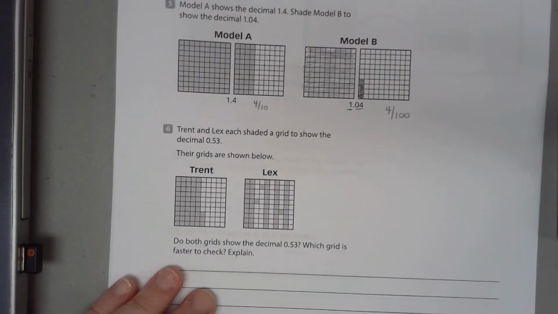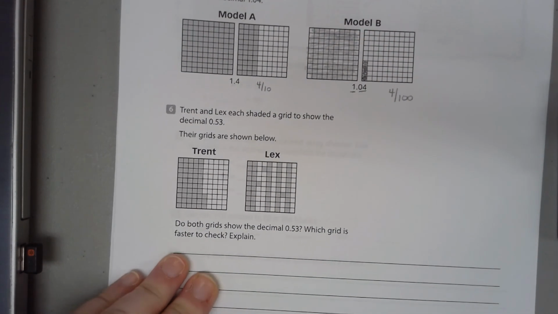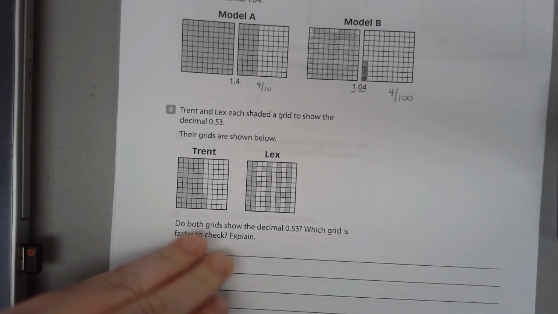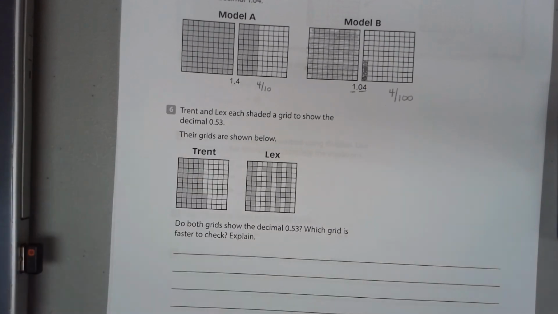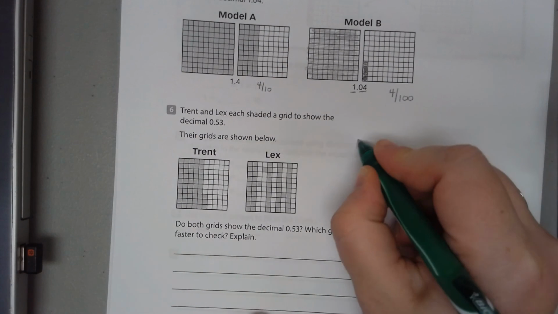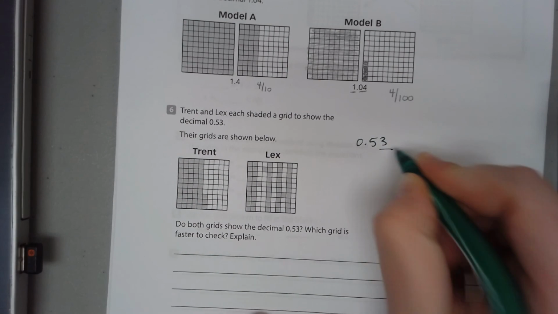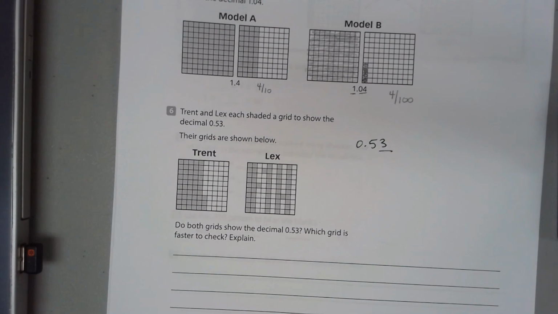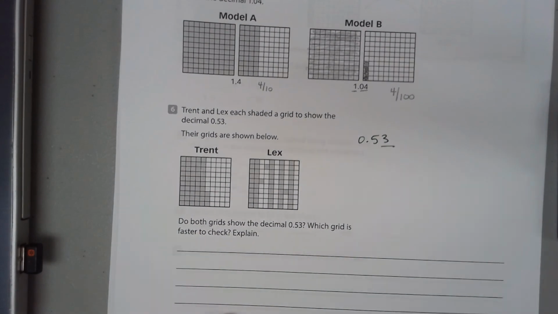All right, let's look at number 6. Trent and Lexi each shade in a grid to show the decimal 0.53. Now, 0.53 is 53 hundredths, because the last digit, which is a 3, is in the hundredths place. So you say 53 hundredths.